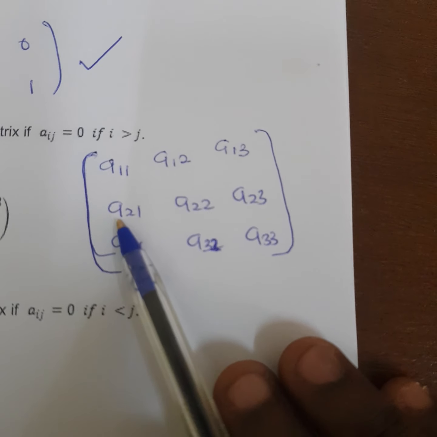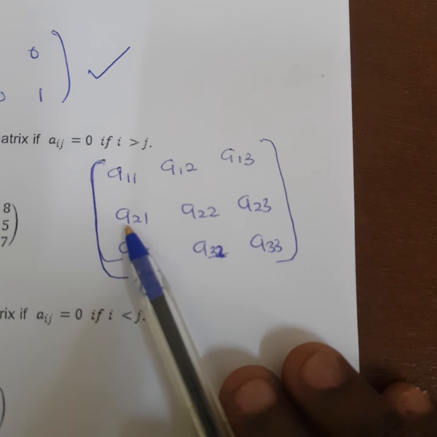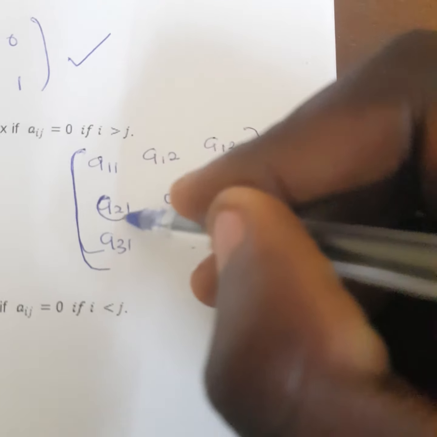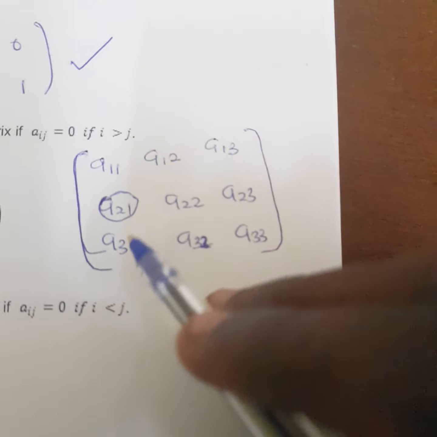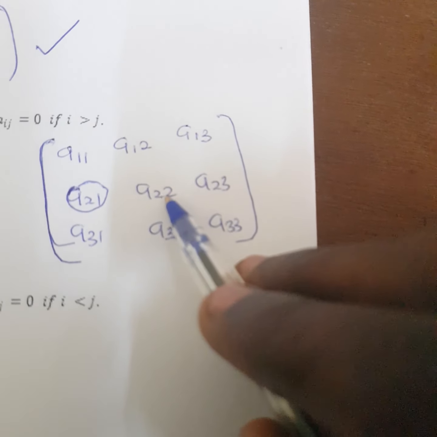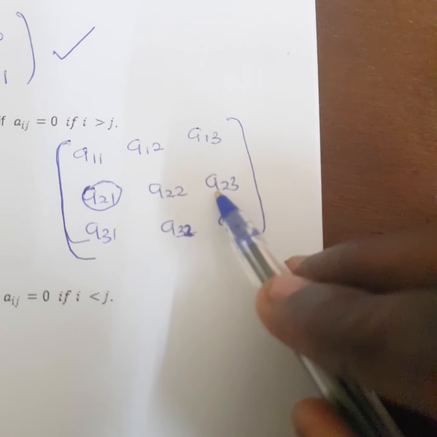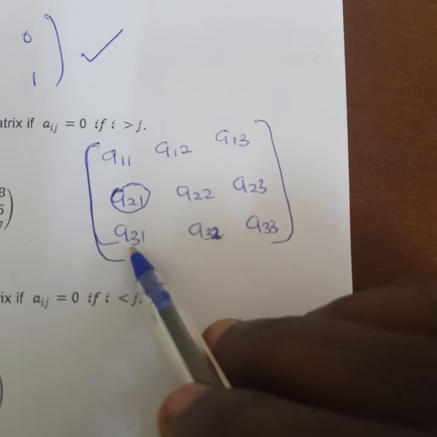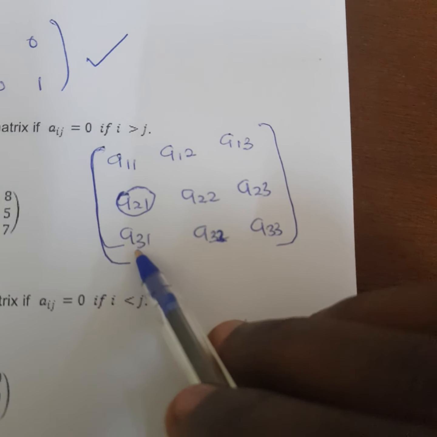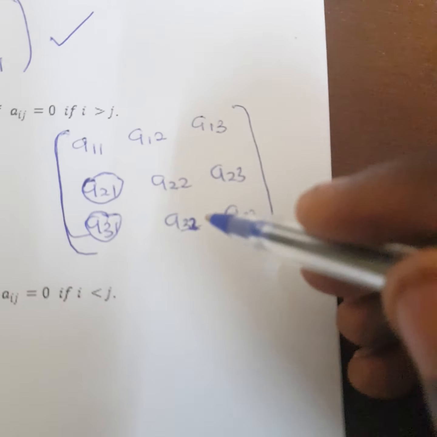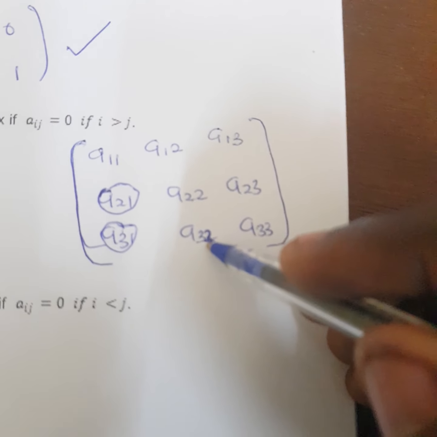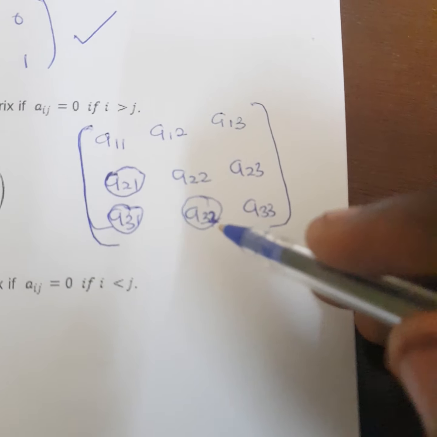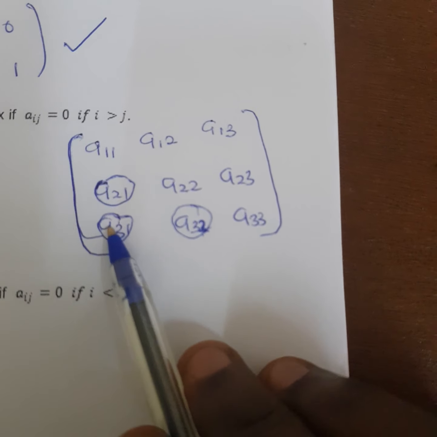And if you come to the next row, here i is greater than j. The next one, they are the same, so it will be there. The next one, j is greater than i. You come to the next row, you see here that i is greater than j, and here too, i is greater than j. But here they are the same, so you won't do anything to them. So you see that this will be 0, this will be 0, this will be 0.